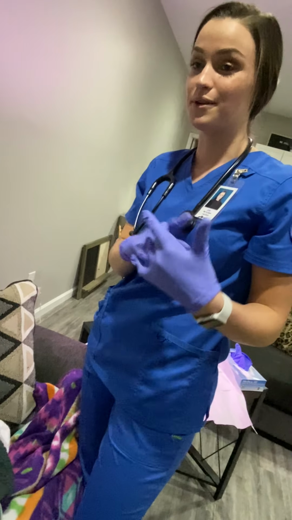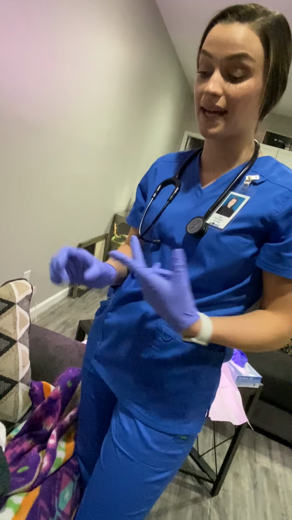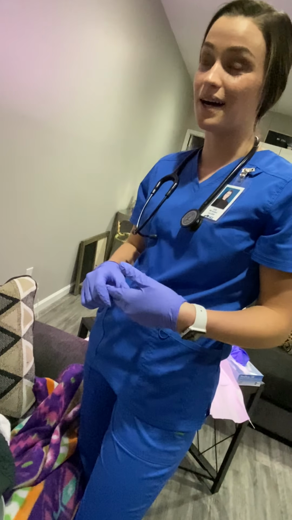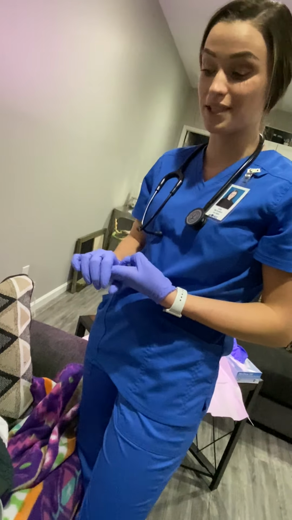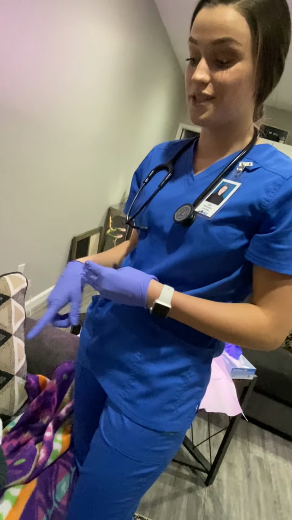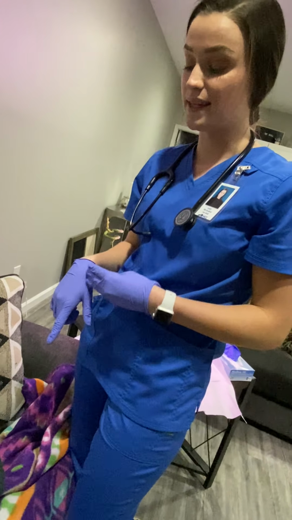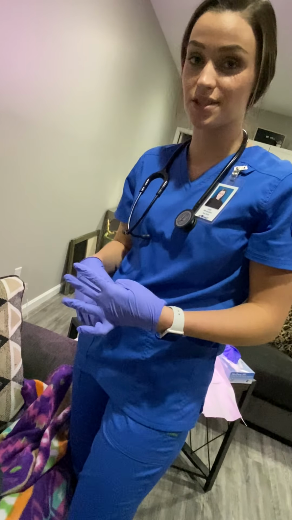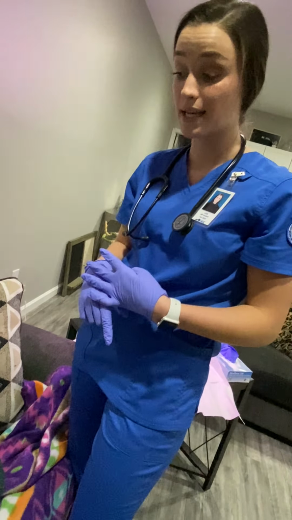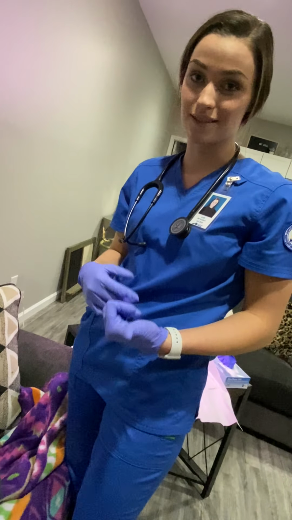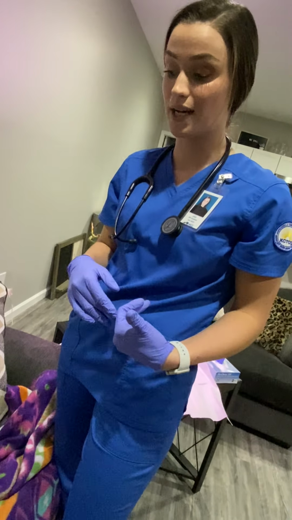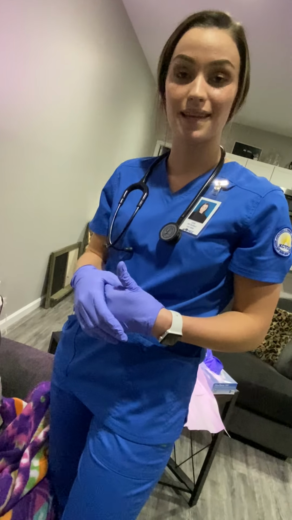And then I will document which naris I put it in, how I secured it. I'll put the distal end of where the location of the NG tube is, and then I'll also document the pH of the gastric aspirate and the feeding rate or suctioning or whatever the physician ordered. I'll document that. And that is it.